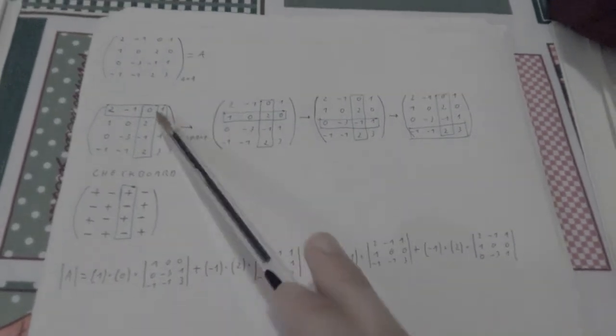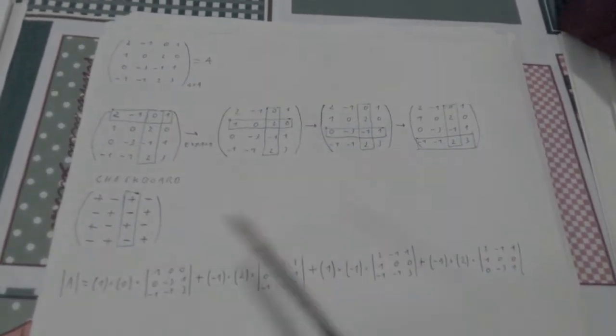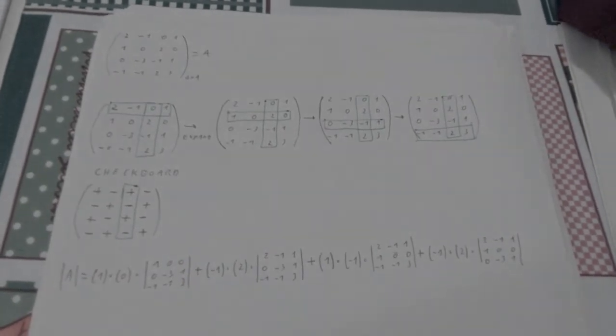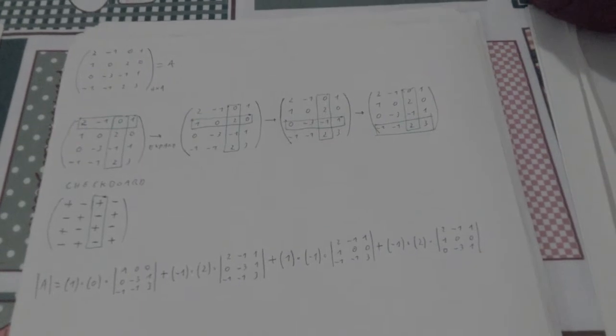Okay, so right now we no longer have a 4 by 4 matrix, but on the other hand we have 1, 2, 3, and 4 3 by 3 matrices. How can we solve this problem? Well, we can just go ahead and solve each one of them using the Sarrus rule. That's going to be pretty straightforward. So let's quickly apply the Sarrus rule to each one of these matrices.